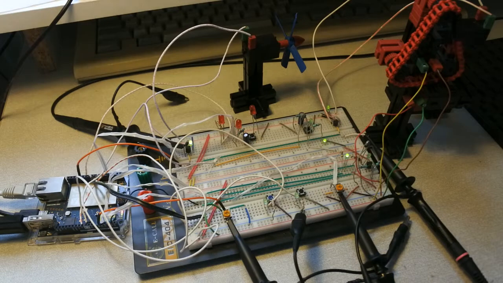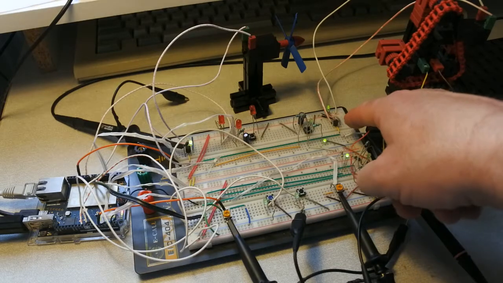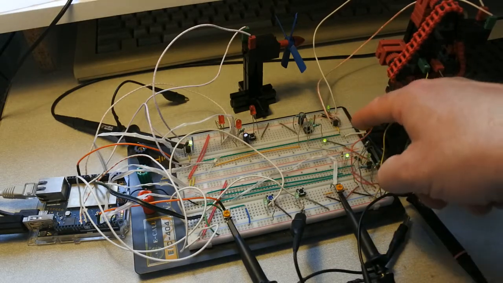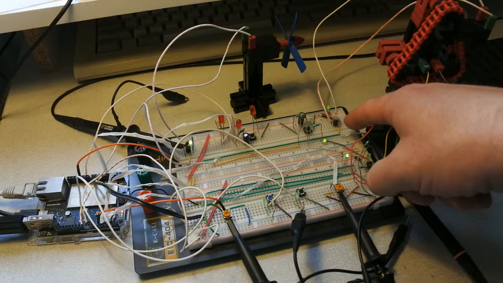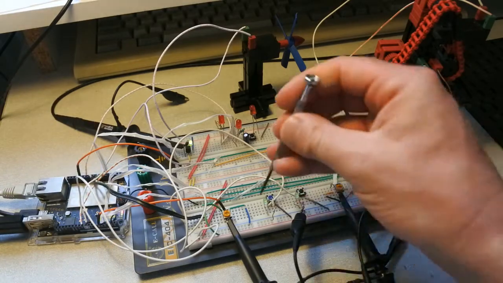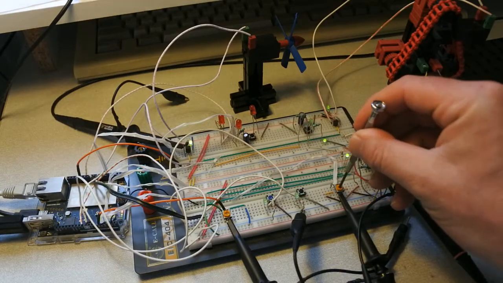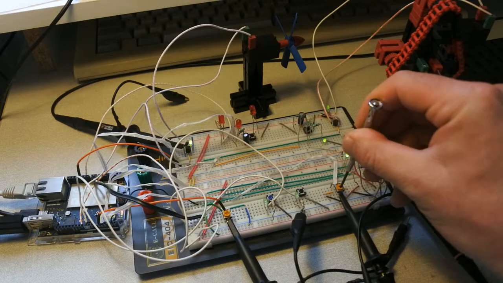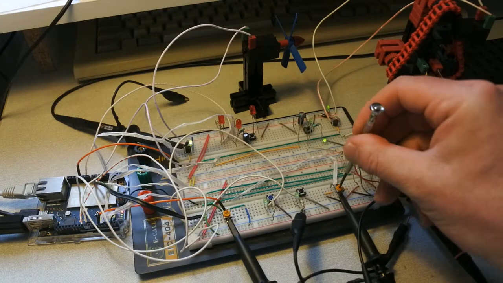And now on the probe, which is connected to this transistor circuit, I can see that there's pulse modulation. Not so much on this one yet. So let me check if there is any change.